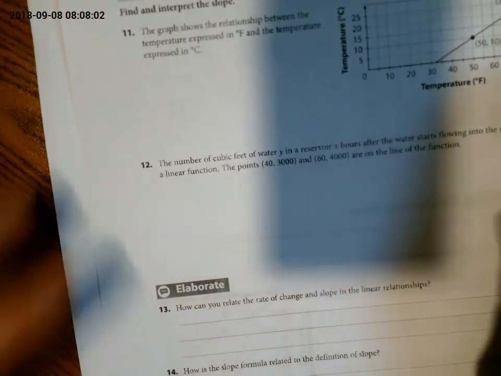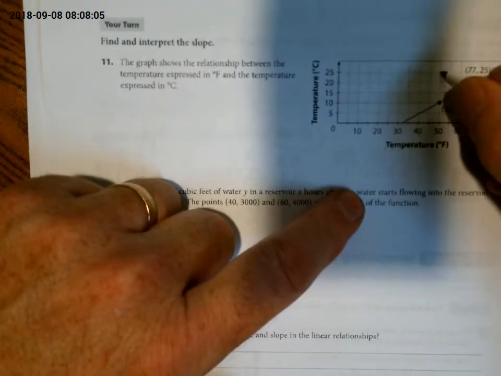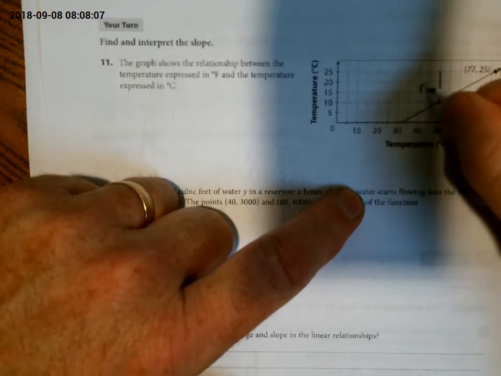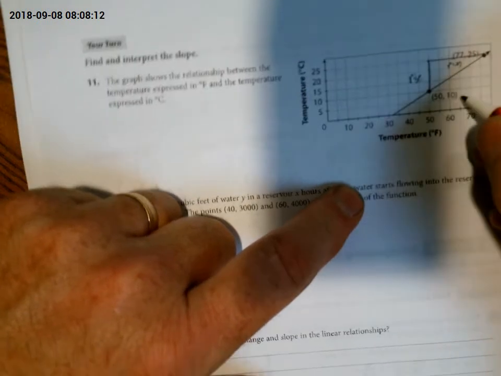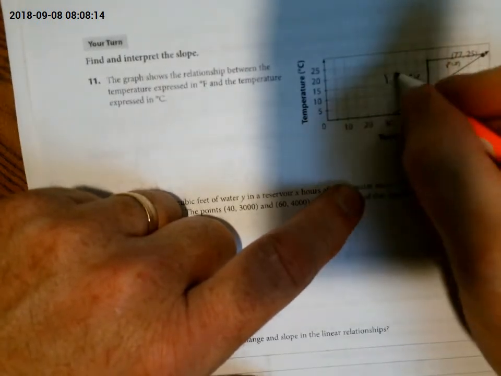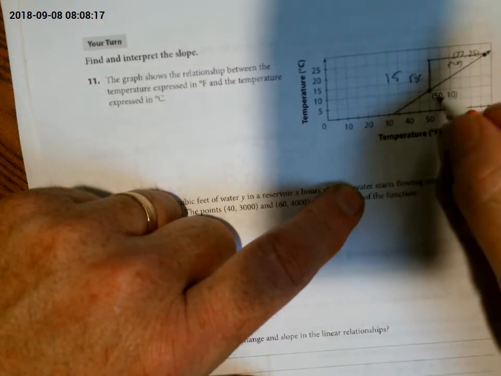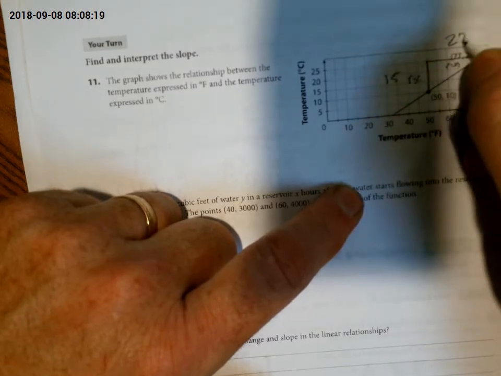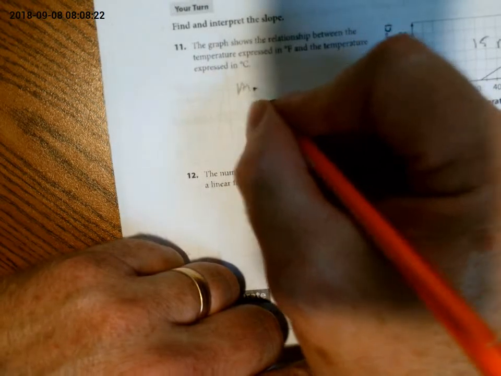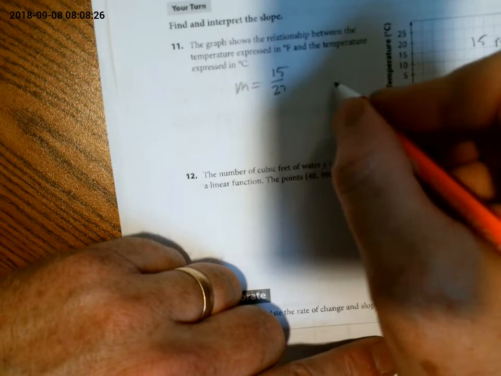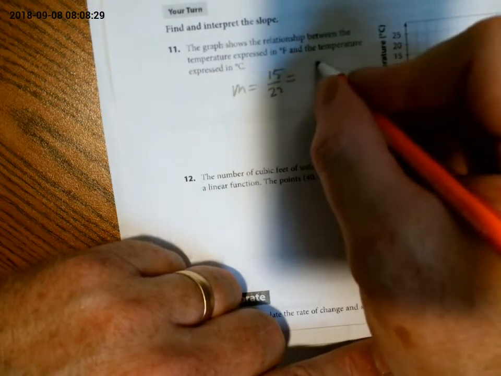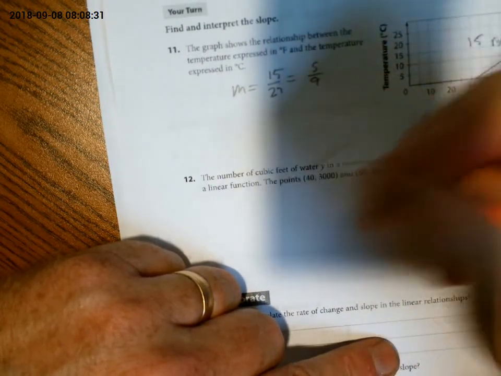I think there's one more here. Or not. Yeah, there's one more. Well, let's get these guys right here. I'll show you 2 ways again. I can do rise like this. And I can do run right here. From 10 to 25, my rise goes up 15. From 50 to 77, it goes over 27. So my slope is rise of 15 over run of 27. Now in this situation, they can both be reduced by 3, which gives me 5/9. Alright?